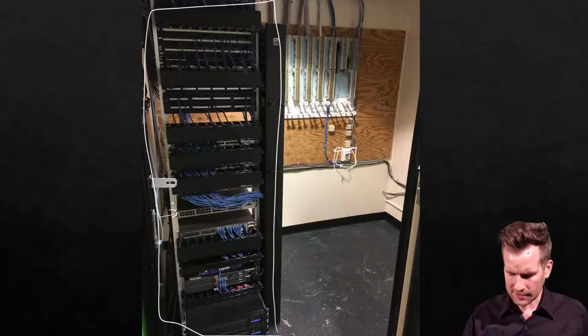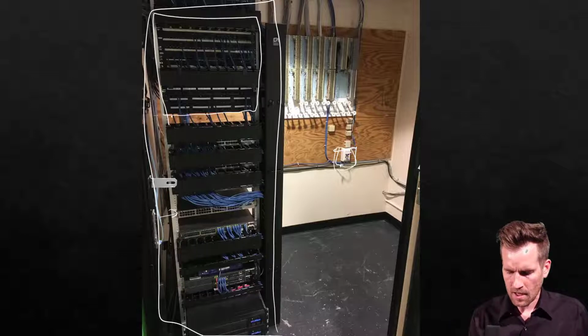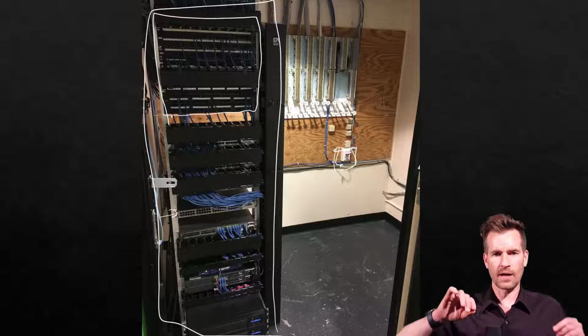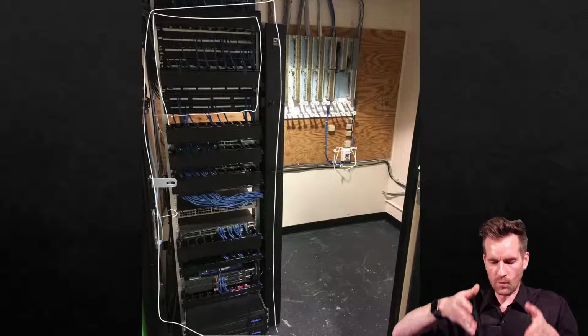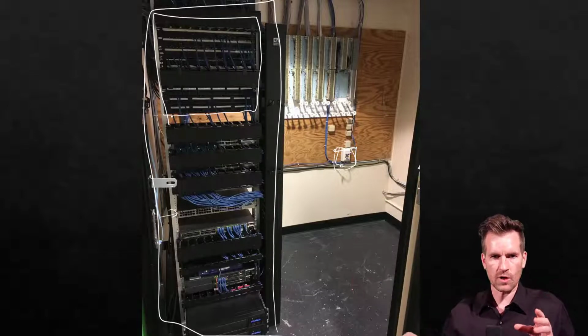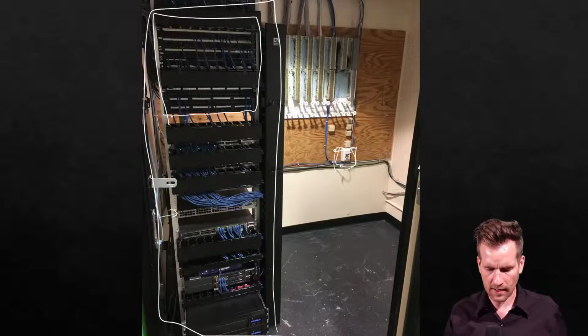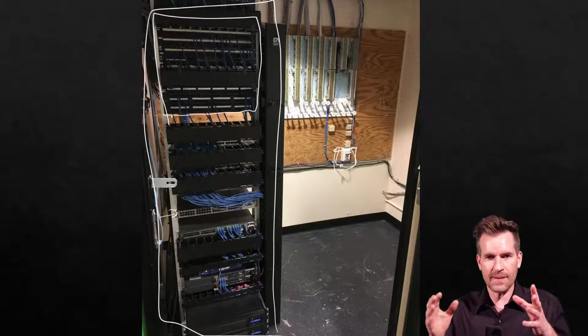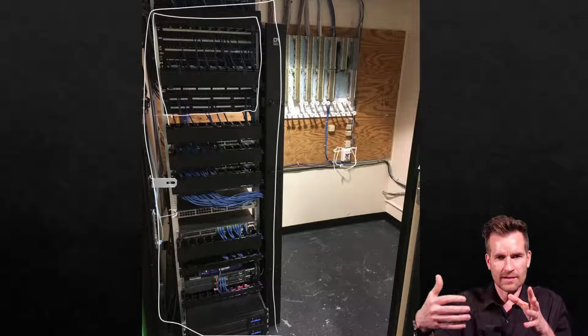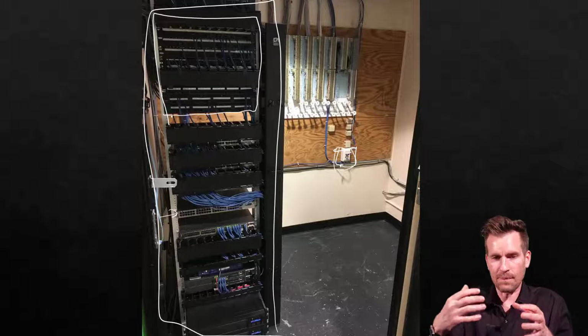All right, so what else do we see here? Up at the top is my patch panel. I talked about those network runs that come from the rack and go to each one of those drops that I have out on my network. This is showing the patch panel where all those network connections come back in and get punched down.